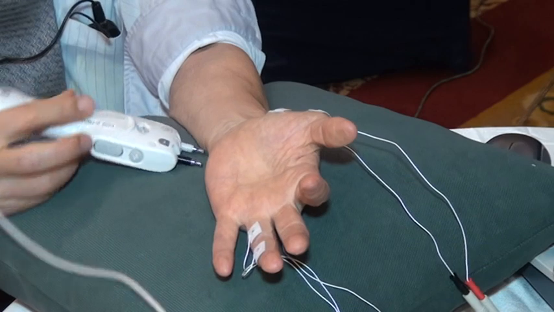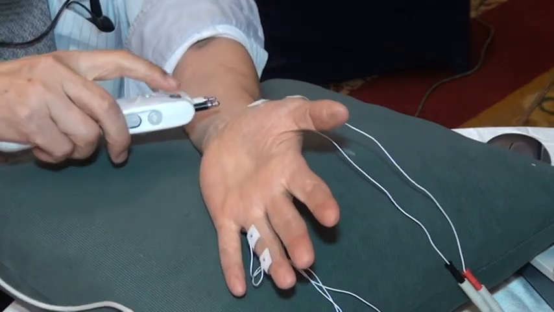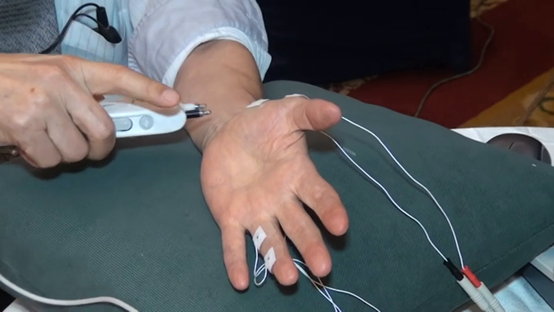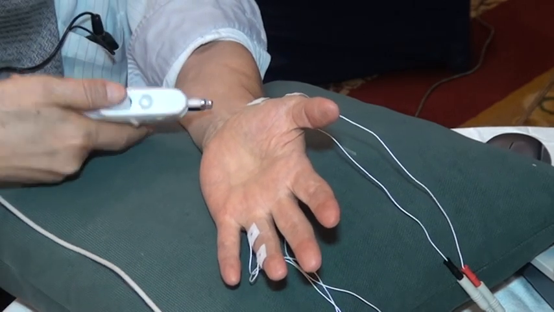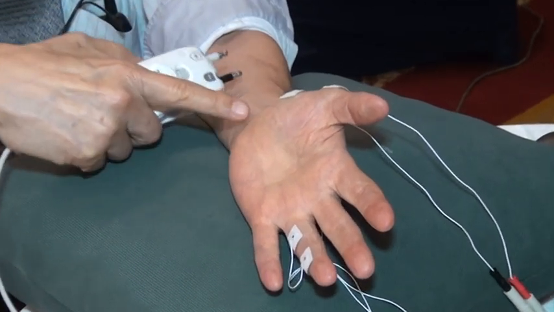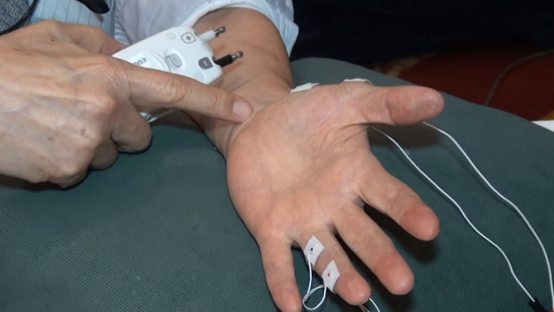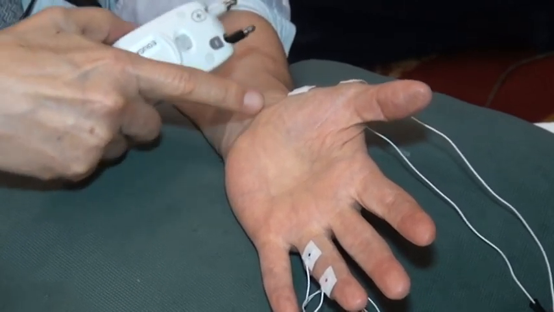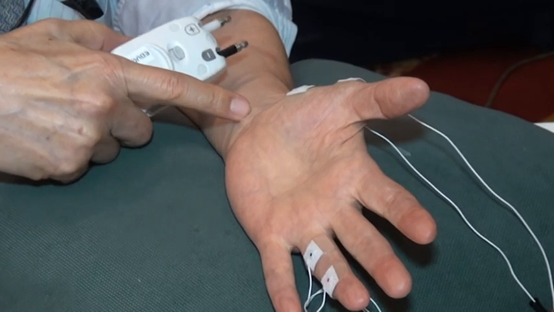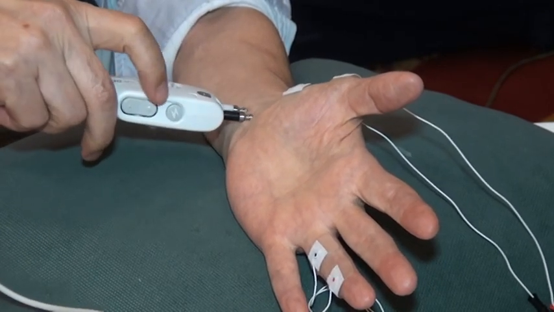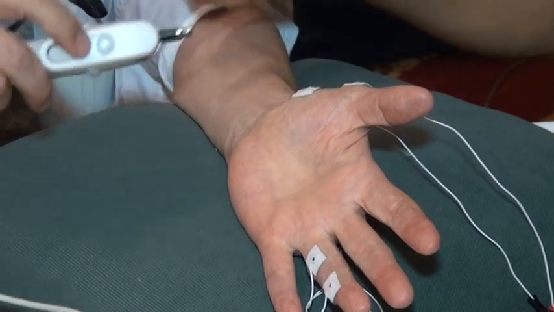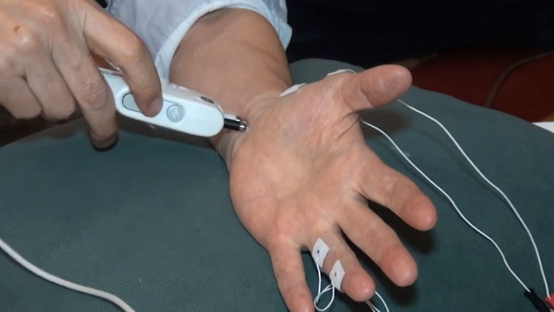And the rule is negative electrode facing the pickup electrode, rather than the other way around. Negative electrode faces the pickup electrode. And we stimulate 3 centimeters above the distal crease. That is the only landmark we use, 3 centimeters above, right in here. And I can control the intensity.